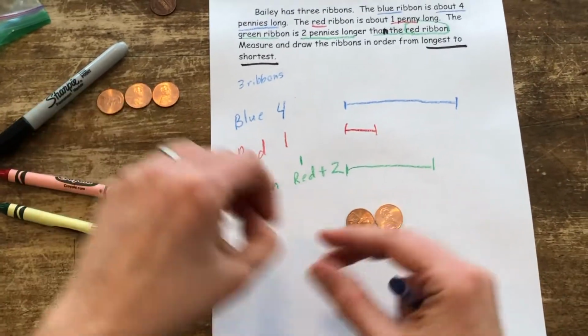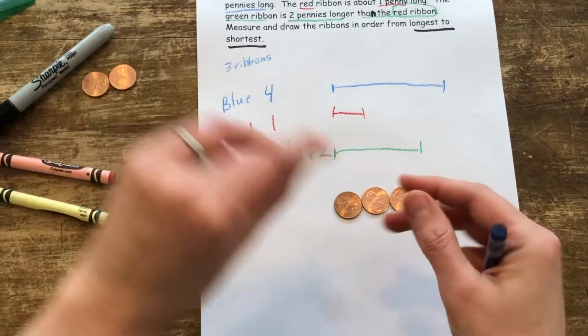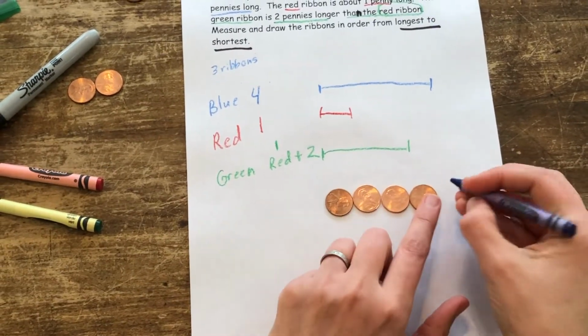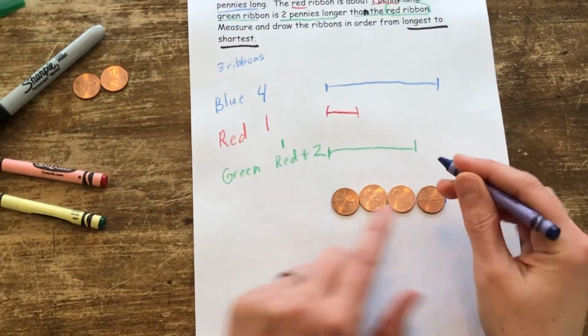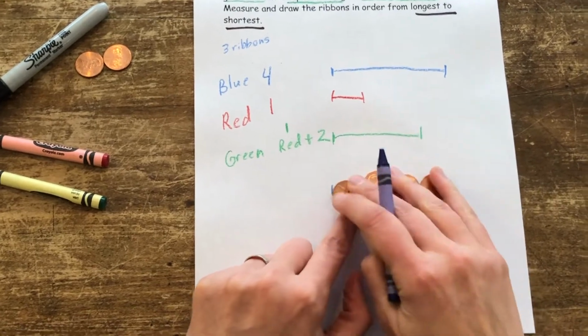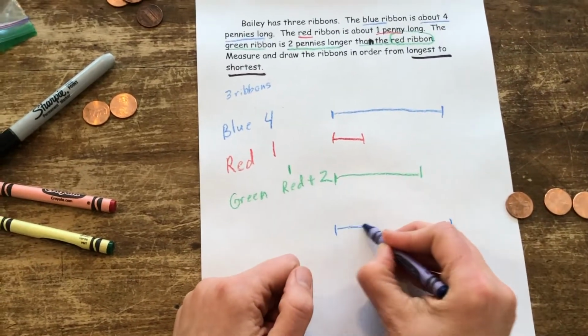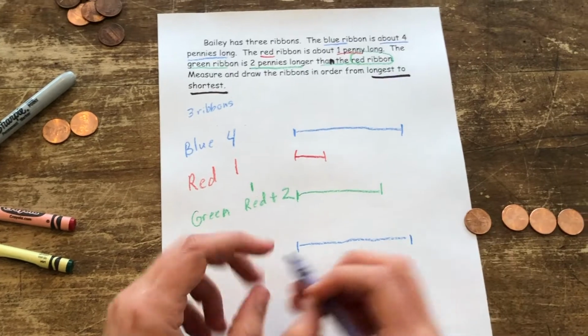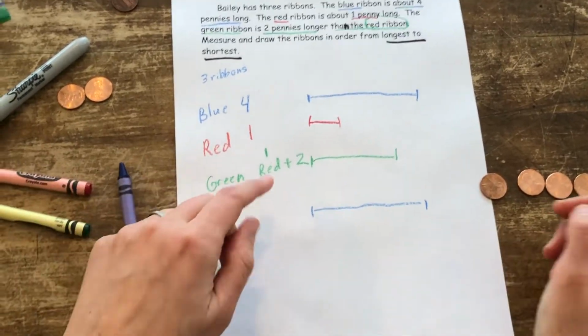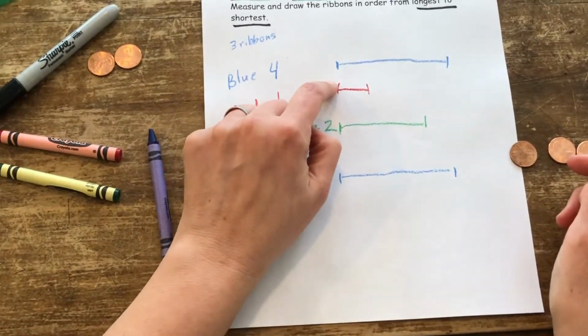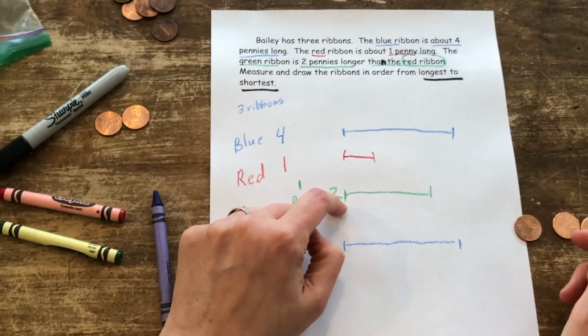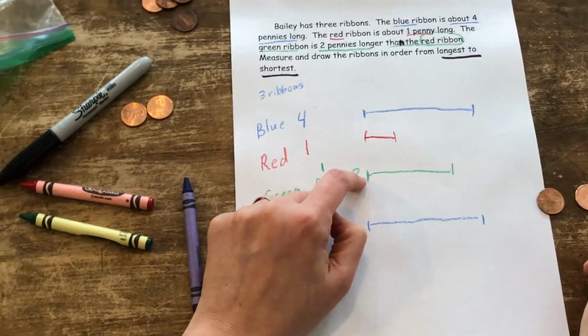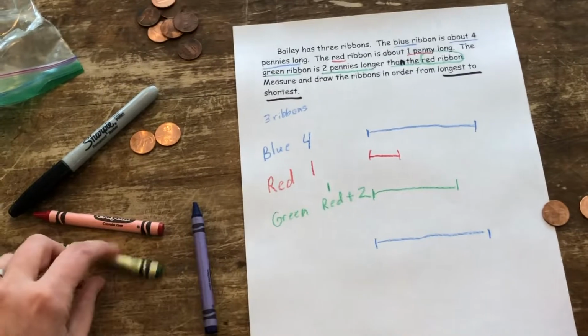So I'm going to grab my 4 pennies, and I am going to make my line 4 pennies long. Slide those out of the way. I'm going to draw my line across. Now, which one is the medium line? Is the red line the medium line, or the green line's the medium line? Red or green? Which one? Correct. The green line is the medium line.